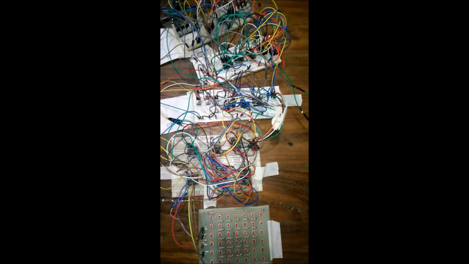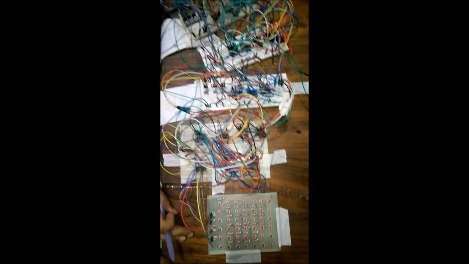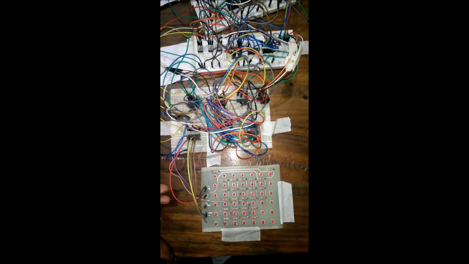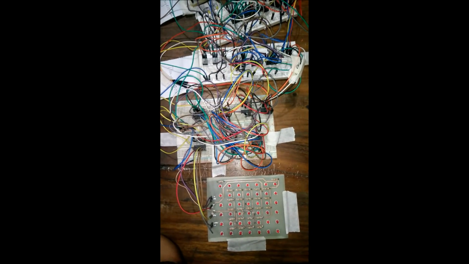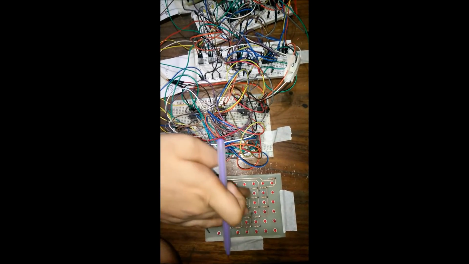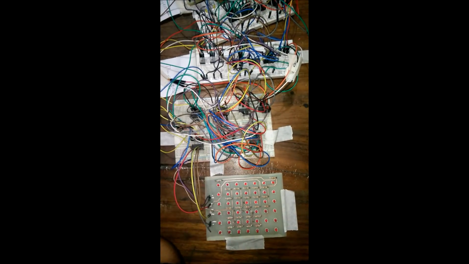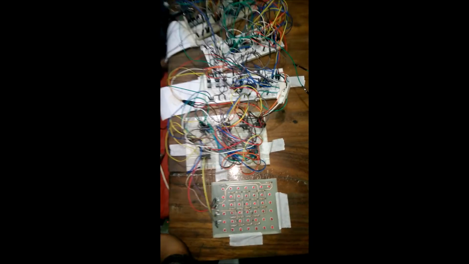Then these are the display logics. These generate the logics to show the symbol a player has chosen in the PCB. For example, if player 1 chooses rock, a symbol of rock will be generated here. Now let's play the game. Now let's see what happens when a player chooses an input.